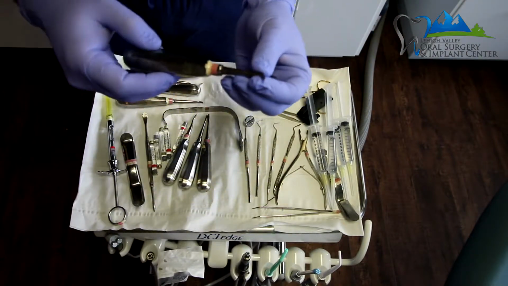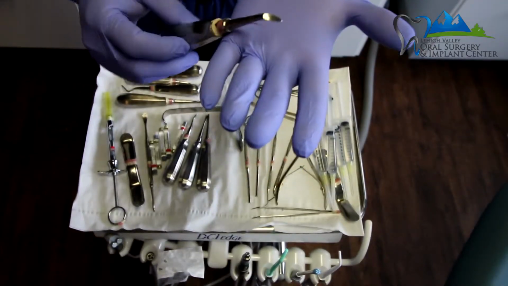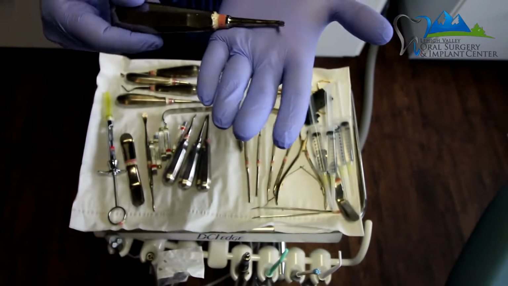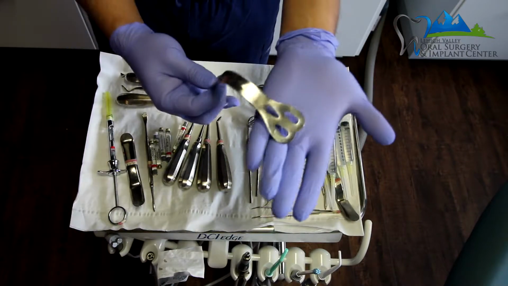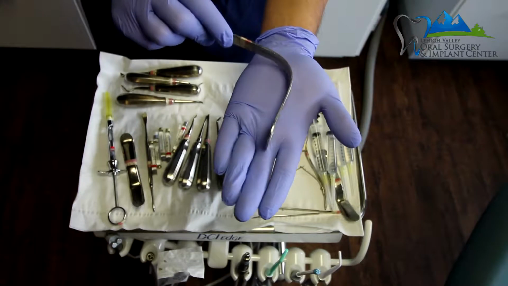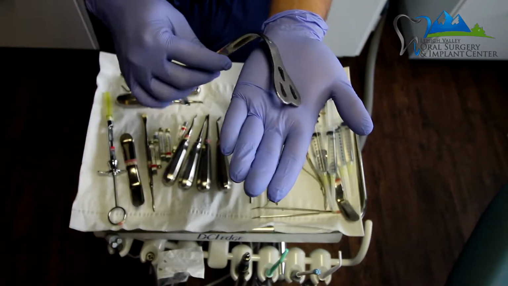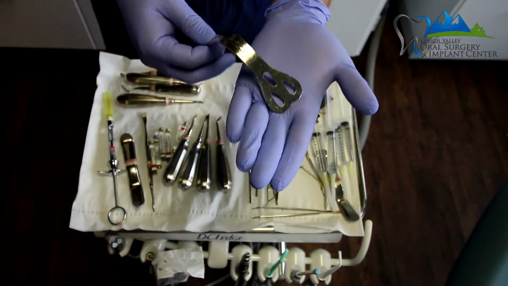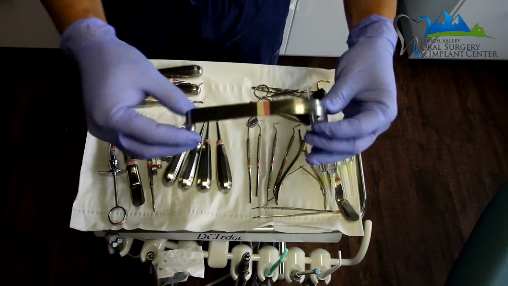This is a Crier, or a different type of elevator, which is sometimes used in wisdom tooth extractions, but not used very often. This is a tongue retractor. This is something which the assistant will usually utilize on their side to retract the tongue, and it can usually be placed and then left alone, so you don't have to necessarily hold it the entire time of the surgery.